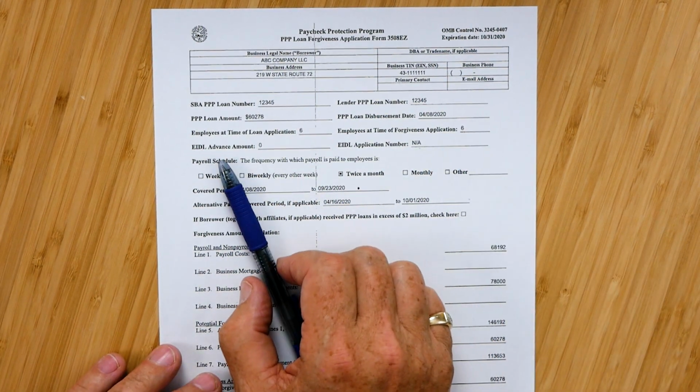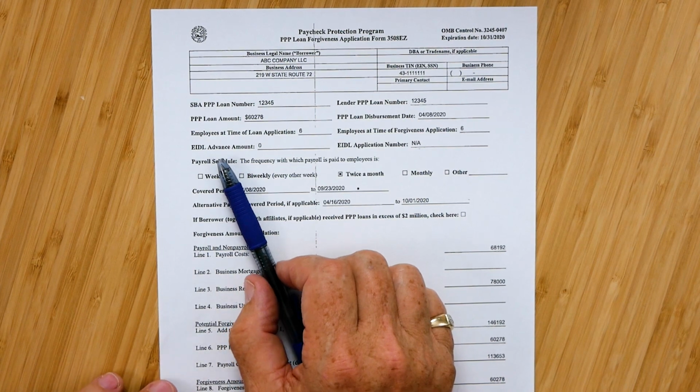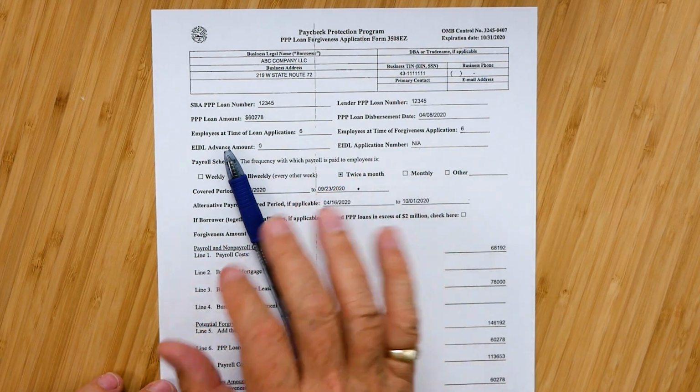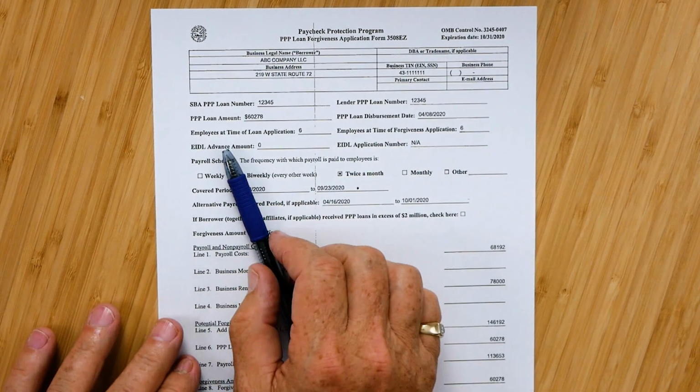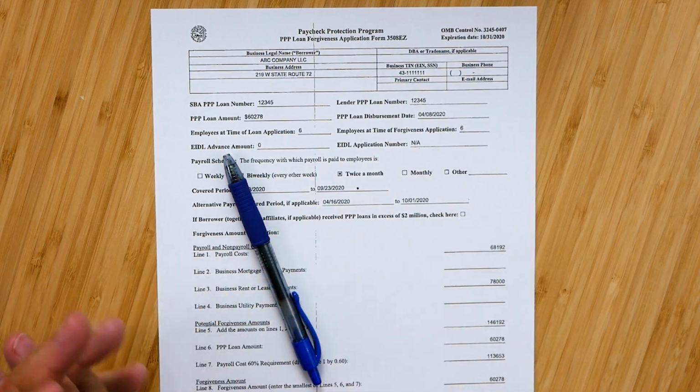Next line is EIDL. This was a confusing line, or a confusing amount, when these programs first started. This here is the EIDL. You got $1,000 per employee. Well, on that program, you got the $1,000, and you didn't have to file an application for forgiveness of debt.